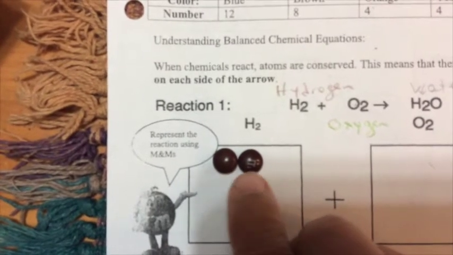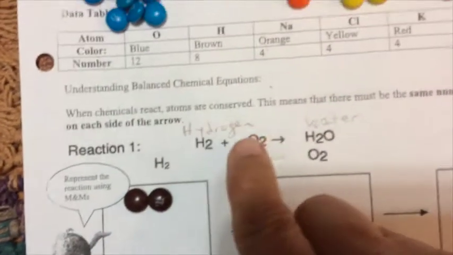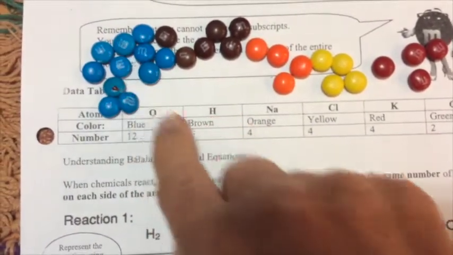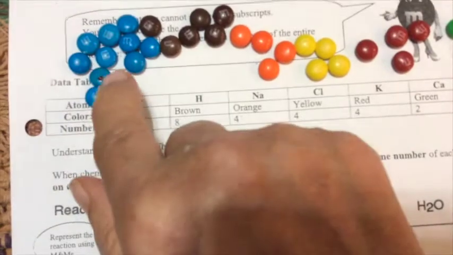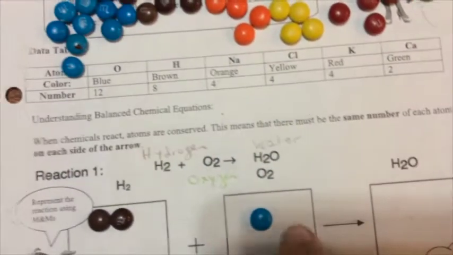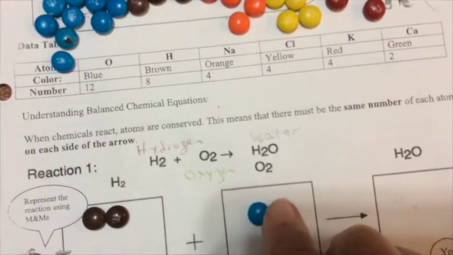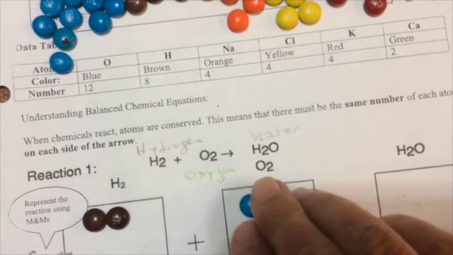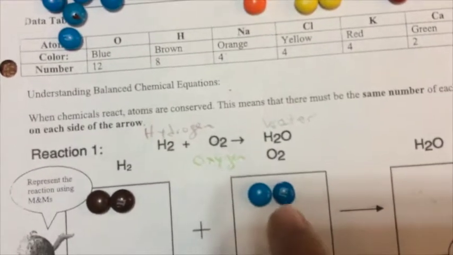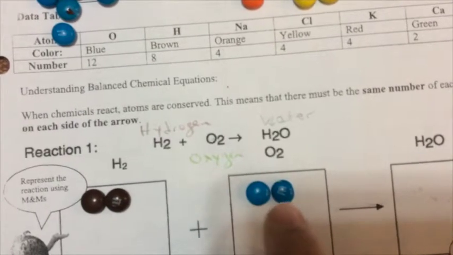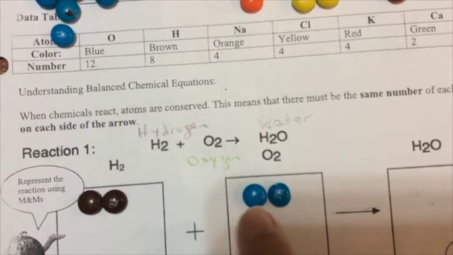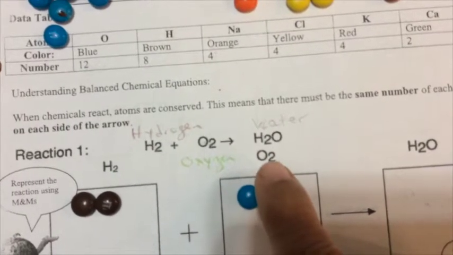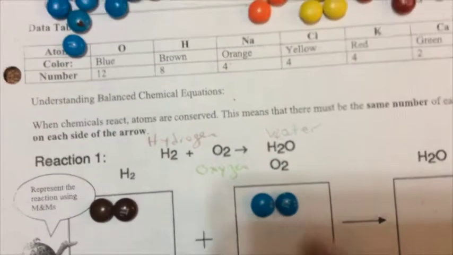It stays in 2s. And now oxygen was blue, so we're going to take 2 oxygens, and again, we're going to put them together because oxygen is usually found in the atmosphere as a diatomic molecule of 2 atoms, the subscript is 2, of oxygen.